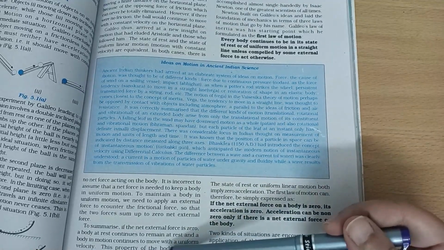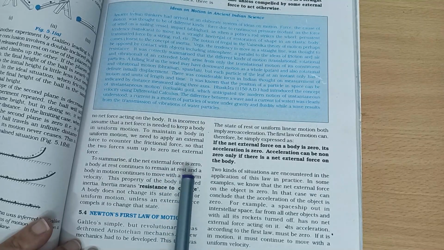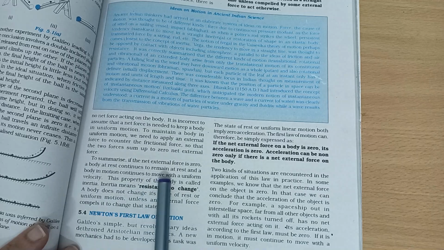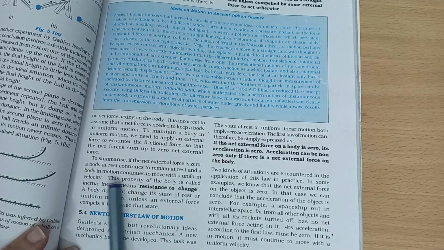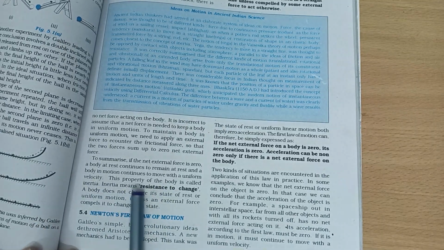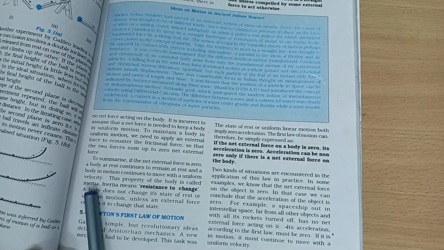To summarize, if the net external force is 0, a body at rest continues to remain at rest and a body in motion continues to move with a uniform velocity. This property of the body is called inertia.